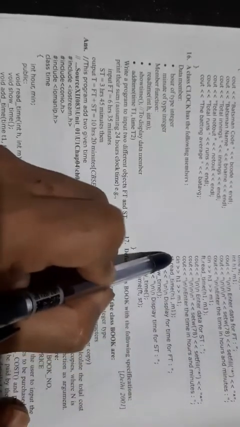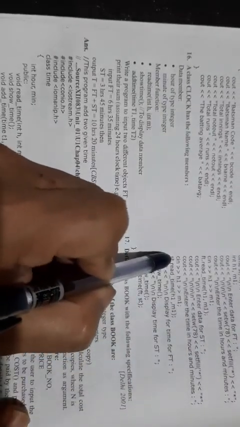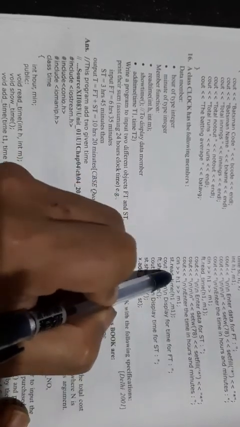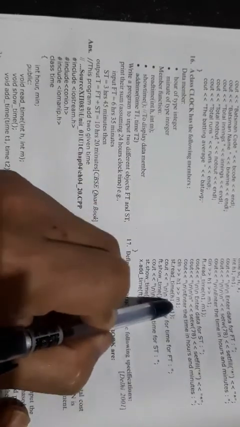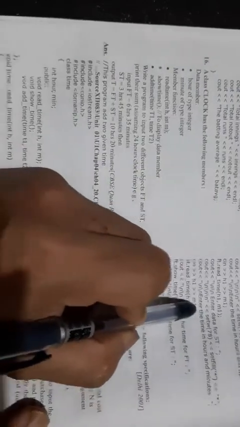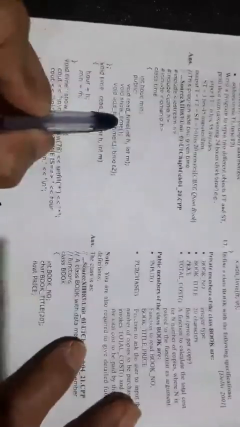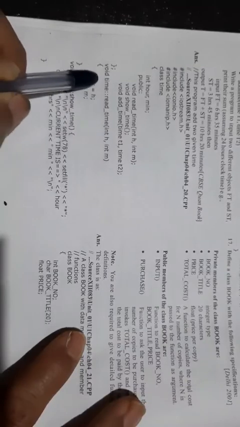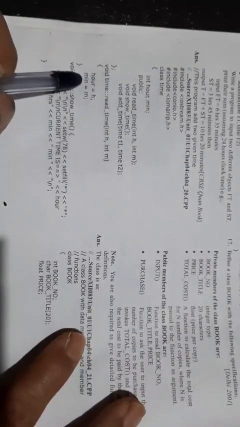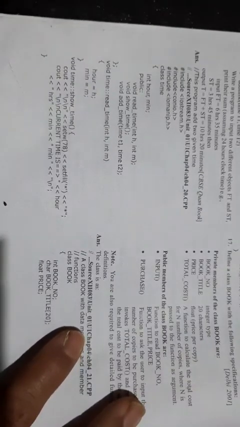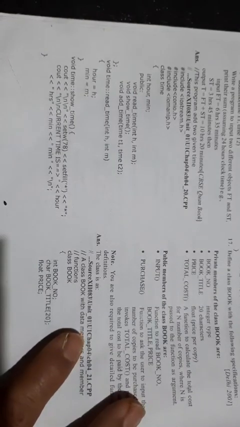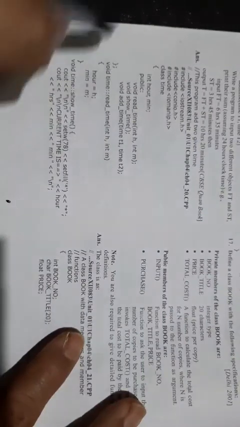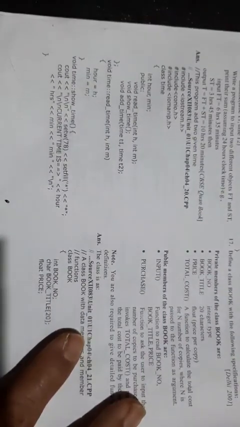So that's why you can see that here the second object st accesses this member function, calls this member function to pass this value. So this is the calling function. Again this calling function calls the same function and then stores a different value in this variable hours and minutes. But the first value which was stored using the first object ft, and the second value which was stored here using the second object st, the memory location is different.